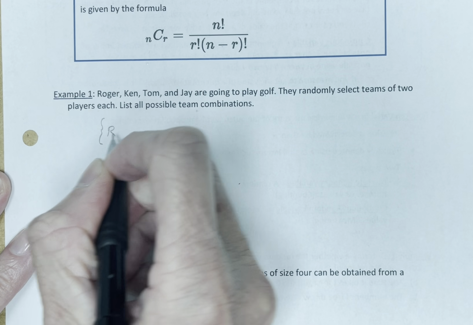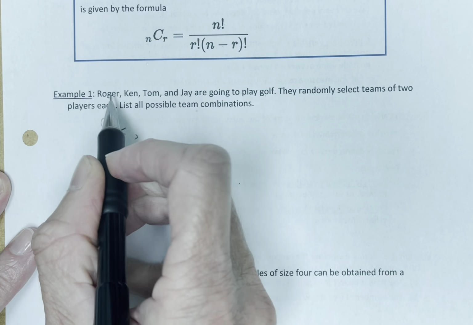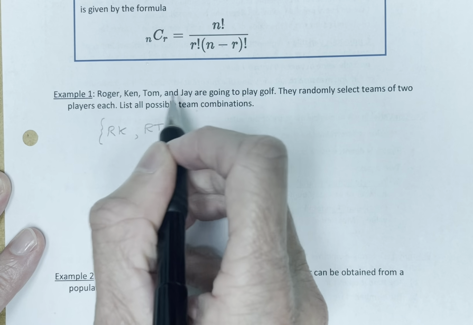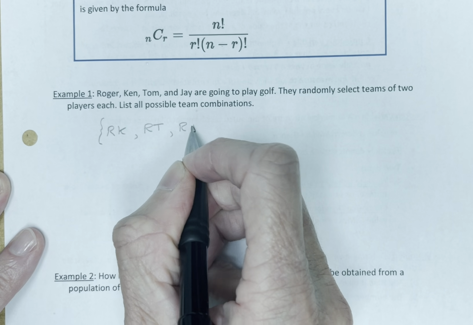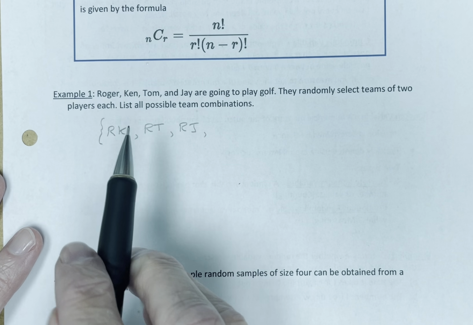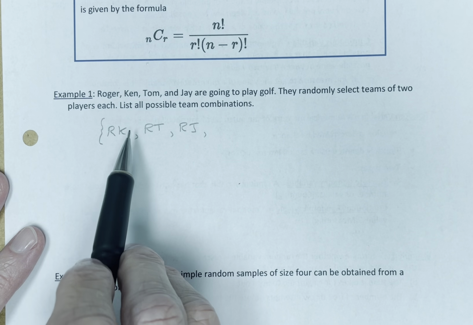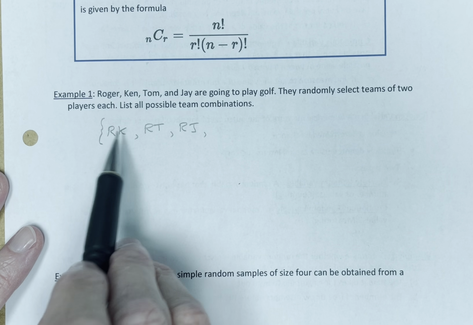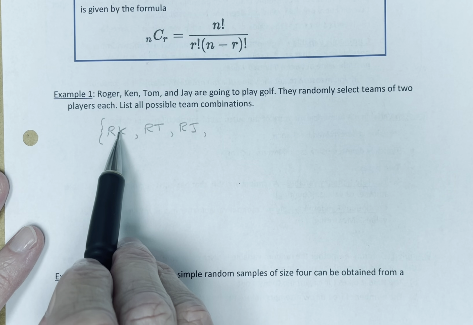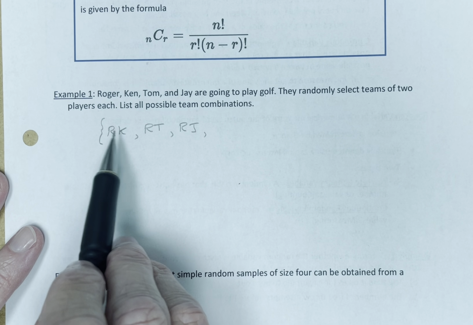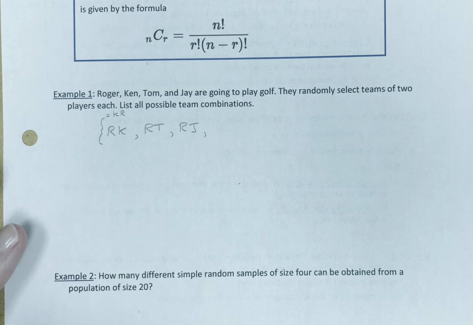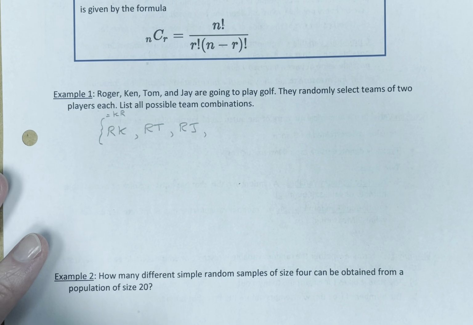Well, Roger could be with Ken. That's one possibility. Roger could be with Tom. Roger could be with Jay. Now, notice I don't have to also list Ken could be with Roger, because once Roger and Ken are together, it doesn't matter whose initial is first. Roger and Ken is the same thing as Ken and Roger. So the order doesn't matter. Order makes no difference.